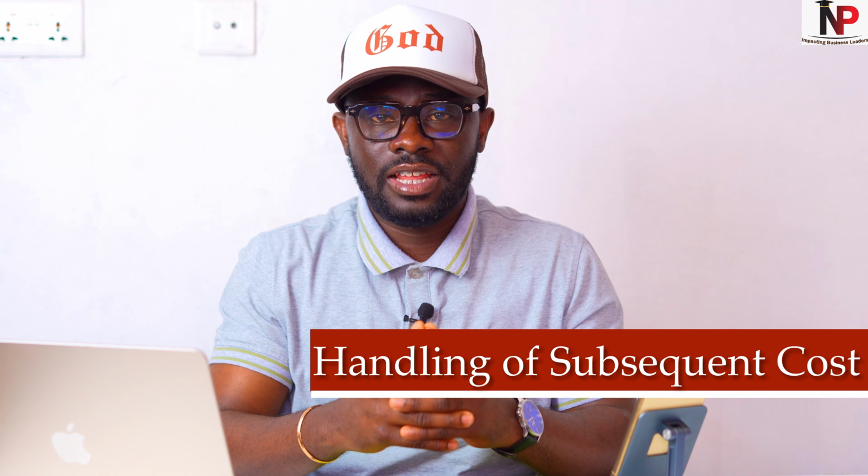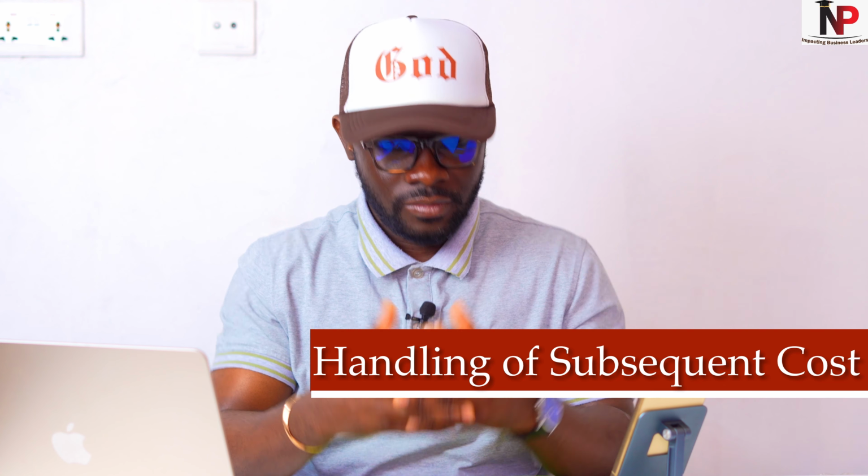Then the next error that you need to avoid is handling of subsequent cost. Sometimes in the question, the examiner is going to be telling us that, okay, on this date, the entity did an upgrade. The entity did this. Now, subsequent capital cost incurred by the entity will be added to the carrying amount of the asset at the date that the entity incurred the cost.